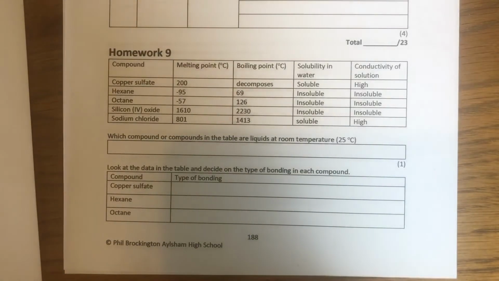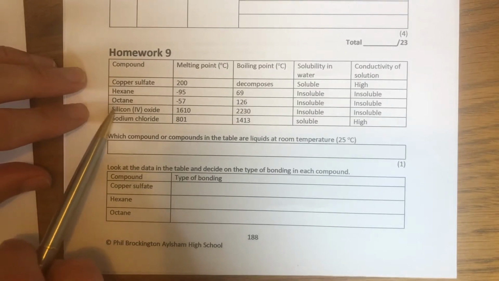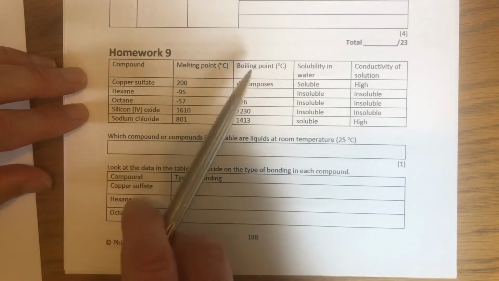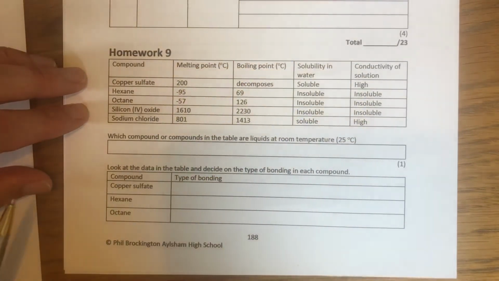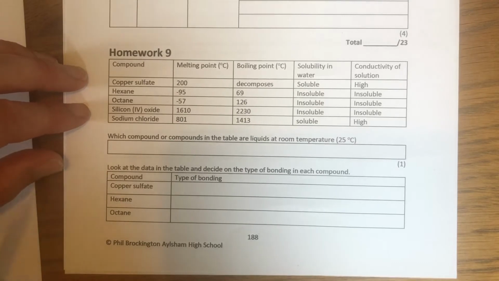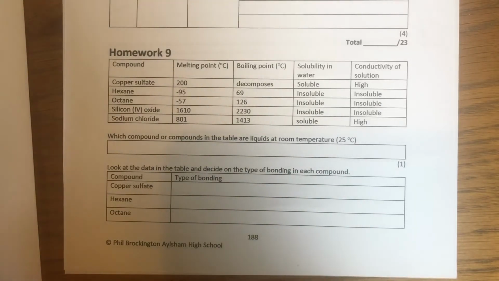In the first part of homework 9 here, we've got a table that gives us information about 5 different substances. We've got melting point, boiling point, solubility in water, and conductivity of solution. Now the homework is about properties of different types of substance. So we need to remember the different types of substance first, different types of bonding.